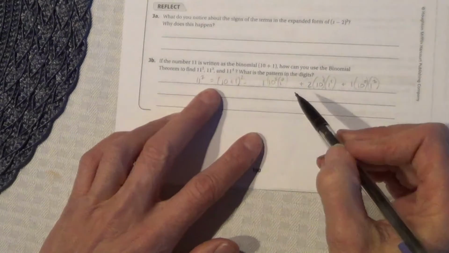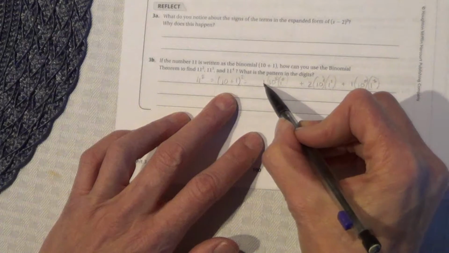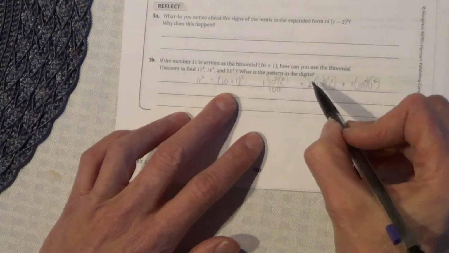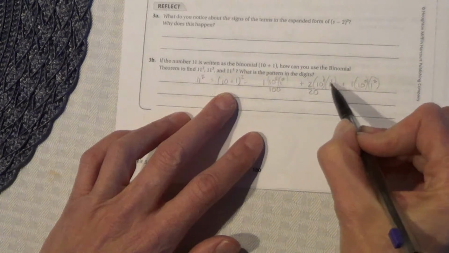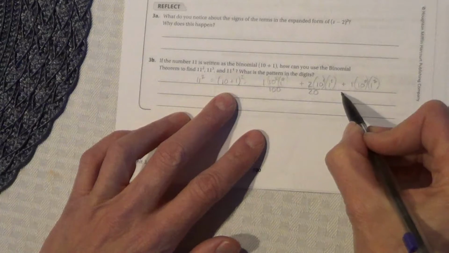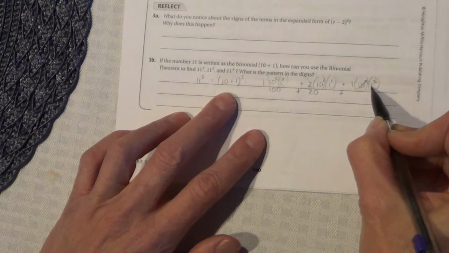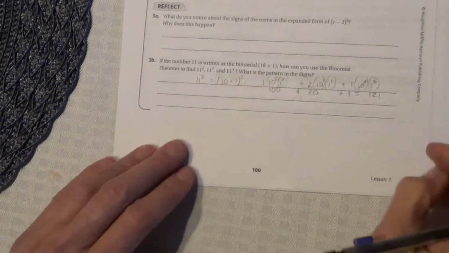For 11 squared, it's a little tedious, but it shows you the pattern. 10 squared is 100 times 1 is 100. Anything to the 0th power is 1. 10 to the first times 2 is 20. Times 1 is 20. Plus 10 to the 0th is 1. 1 squared is 1. Times 1 is 1. So it's 121. So that one it's not real handy.